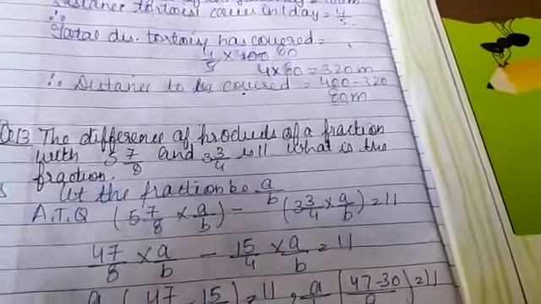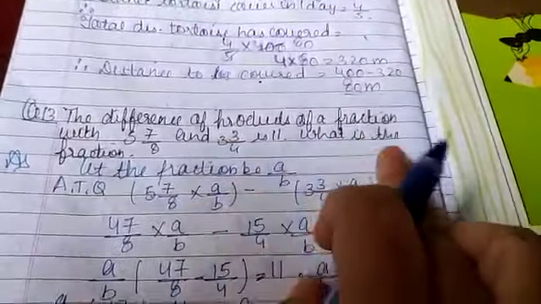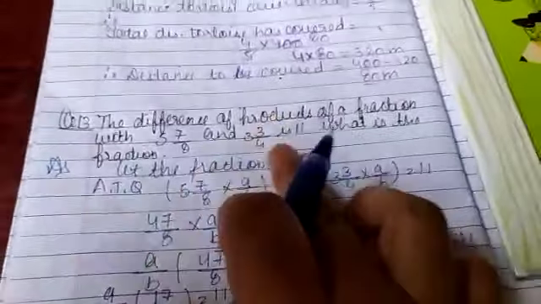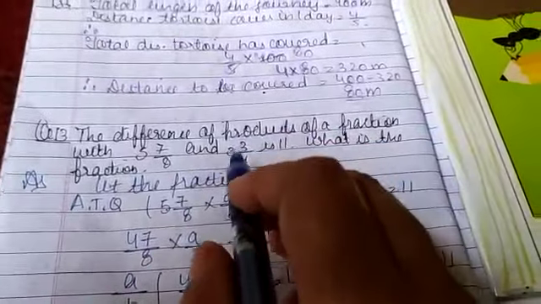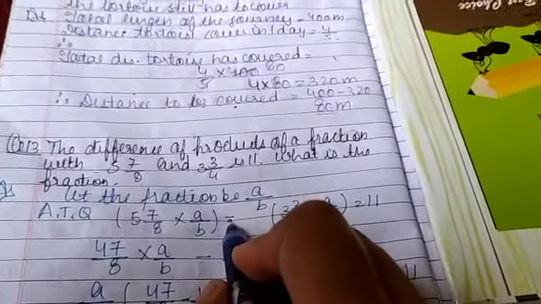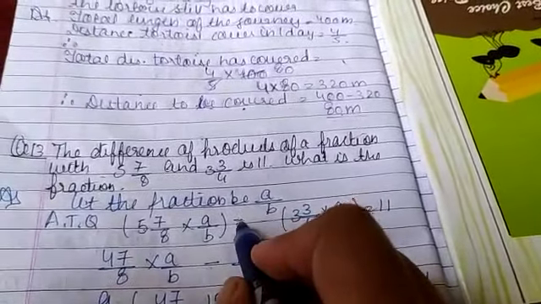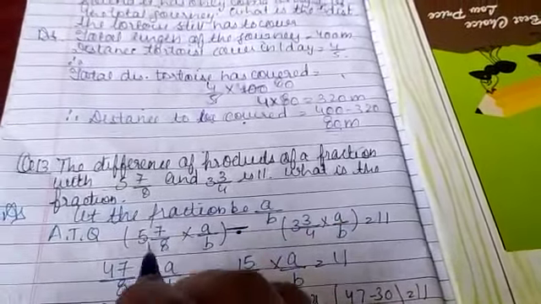The next is: the difference of the products of a fraction with these two numbers is 11. What is the fraction? Pay very close attention to this question. They are saying the difference of the product of a fraction. Difference means subtraction. Let us frame an equation. So difference means subtraction, so the minus sign will come in between, correct?